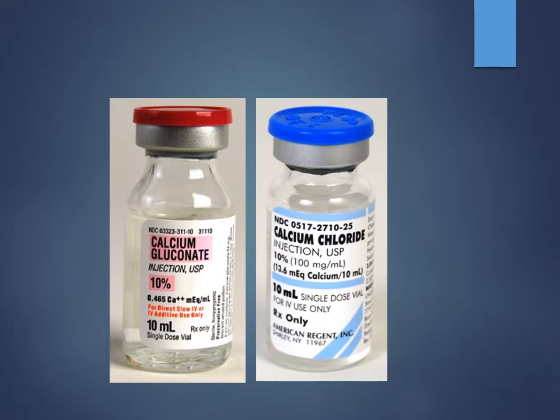But if you're looking at the actual milliequivalents of calcium that's available here, you can see the concentration here is going to be much, much more concentrated than you would have with the calcium gluconate. Okay. And that's why the doses change as well. So say 20 milligrams per kilogram of calcium chloride versus something like 50 for calcium gluconate. So it's about a 3-to-1 conversion.